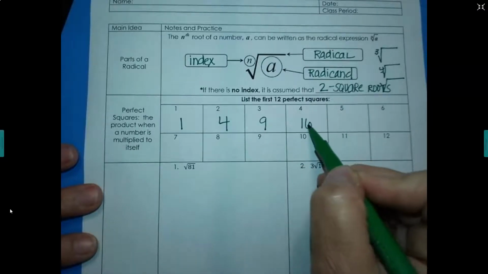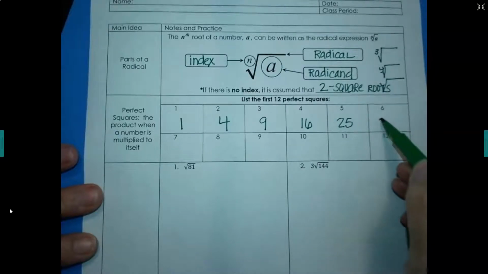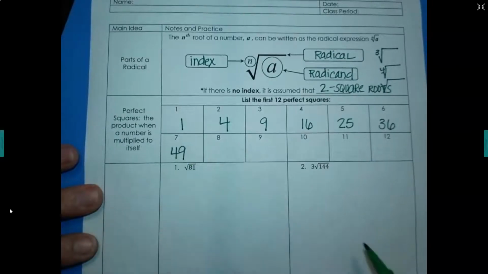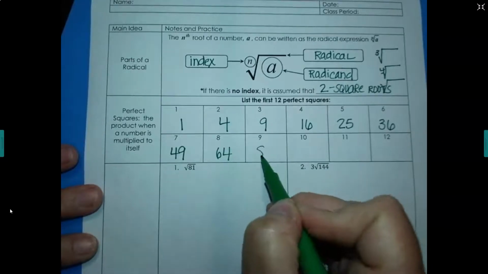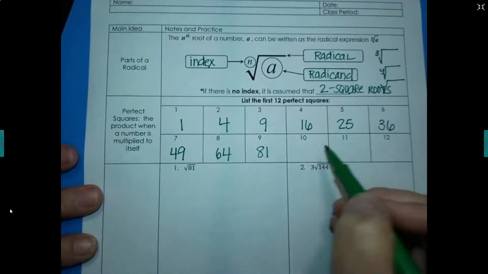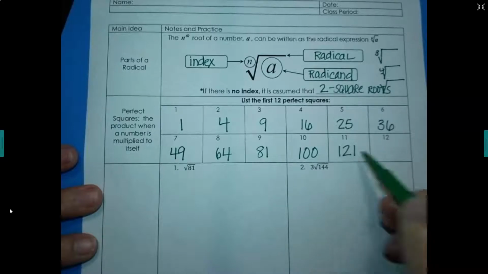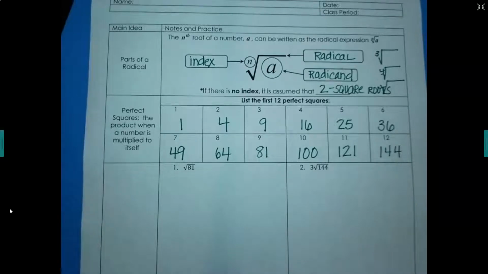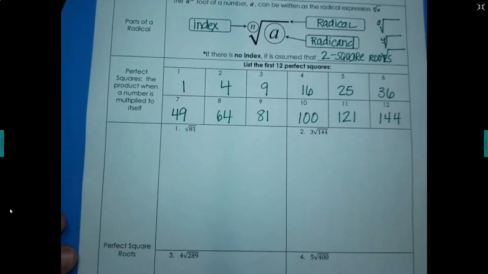4 times 4 is 16. 5 times 5 is 25. 6 times 6, 36. 7 times 7, 49. 8 times 8, 64. 9 times 9, 81. 10 times 10, 100. 11 times 11, 121. And 12 times 12, 144. So when you start to break down these numbers, if you hit a perfect square, it'll be easier to recognize the pattern and you'll save yourself a little bit of work.